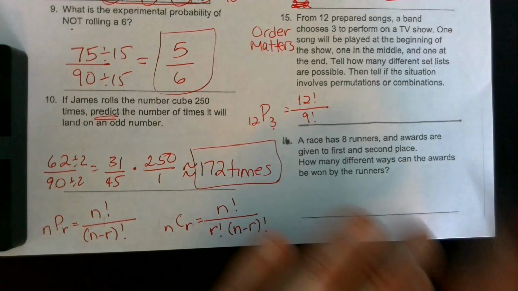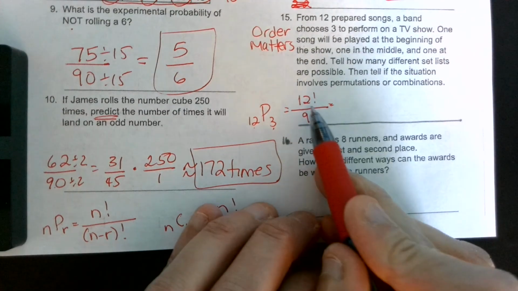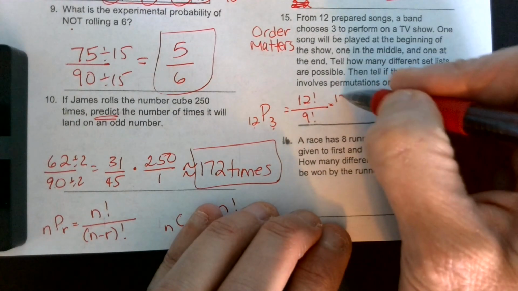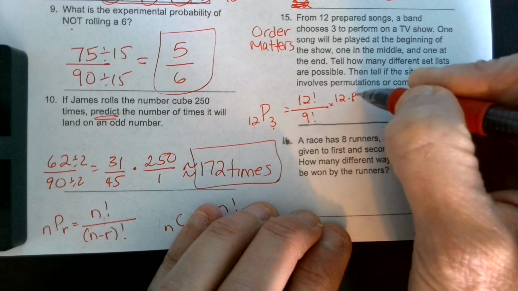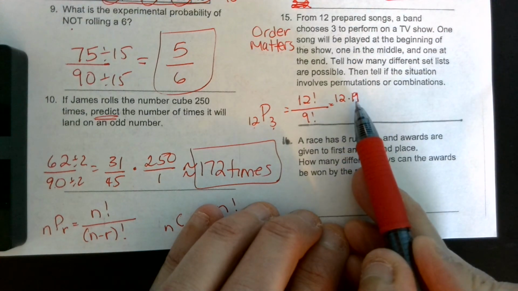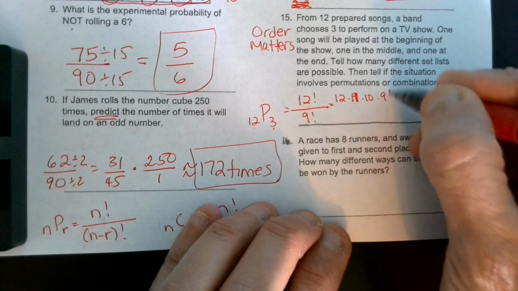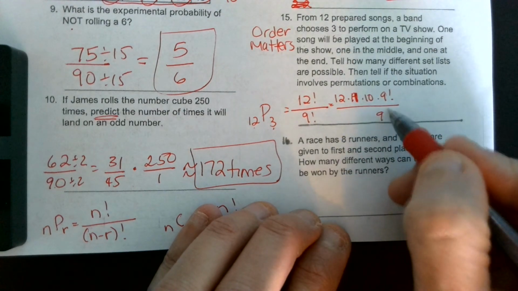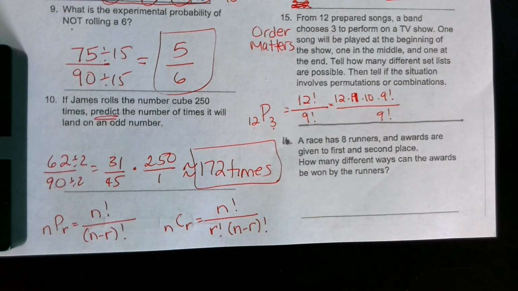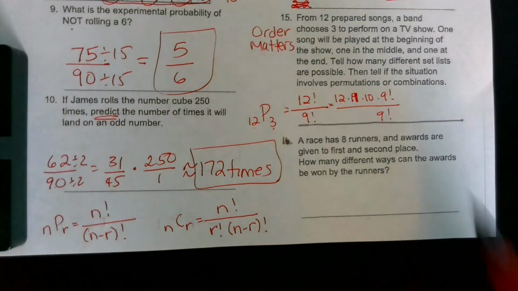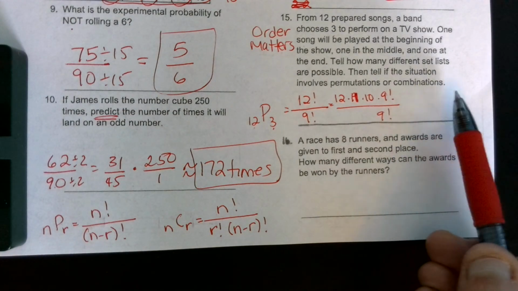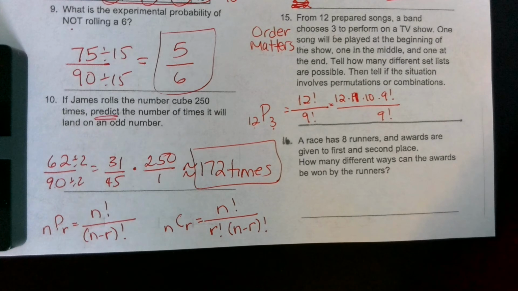And as I showed you in the video, you are going to continue to decrease this until you get to 9. So 12 times 11 times 10 times 9 factorial over 9 factorial. Now, hopefully you watched the video, because the reason we do that is I don't want to write 9 times 8 times 7 times 6 times 5 times 4 times 3 times 2 times 1.